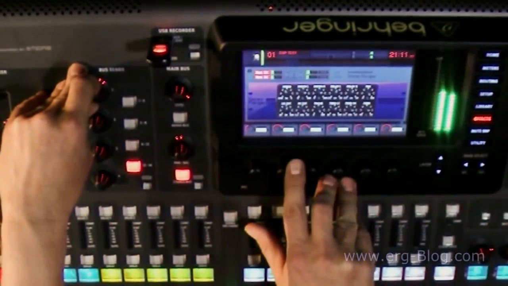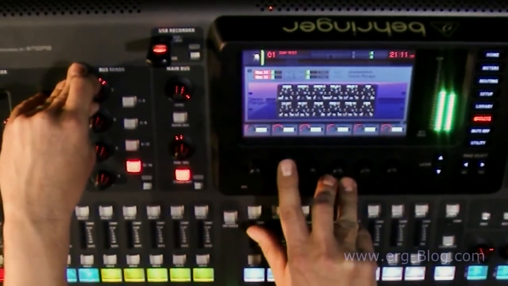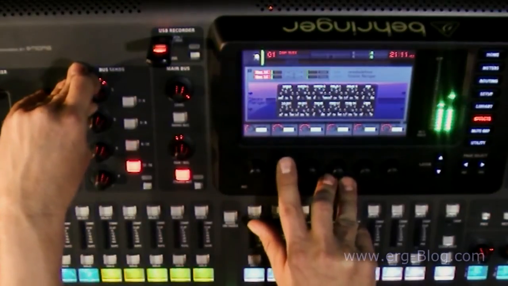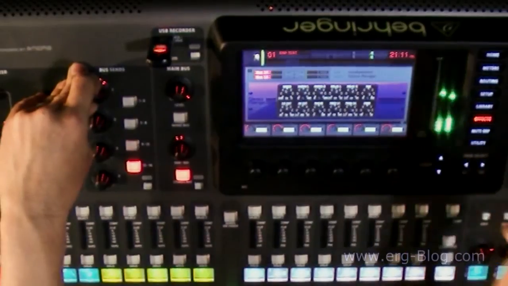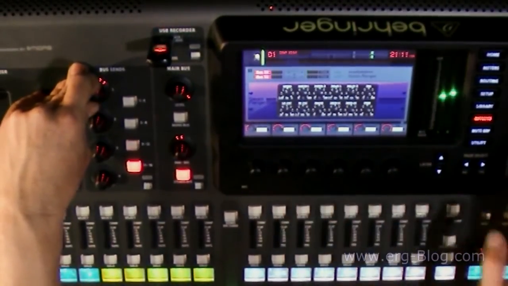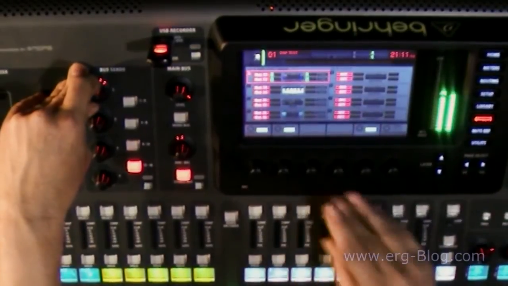So typical controls for flanger, but a little more than just on the guitar stomp box. Width, left, right, all separate. Delays, left, right, mix, wet, dry, low cut, high cut, phase. So pretty extensive controls.